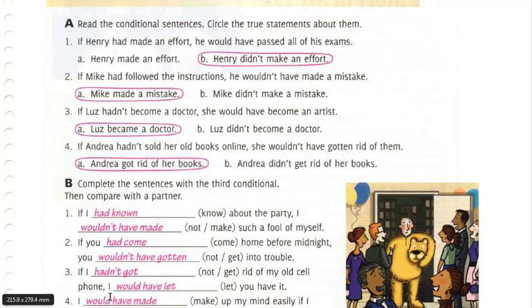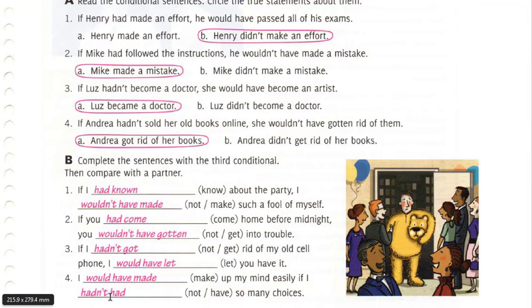Okay. Here we have the past perfect in the second part, and we have the would at the beginning, or the third conditional at the beginning. So it's I would have made up my mind easily if I hadn't had so many choices. So we have the condition if and the second part. We change make to made by changing the K into D. We add the word have as an auxiliary.